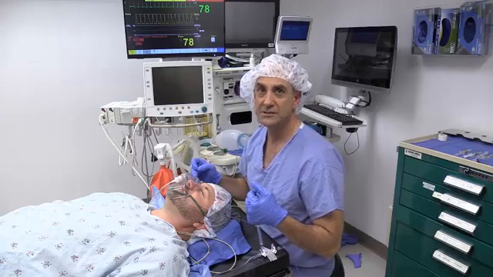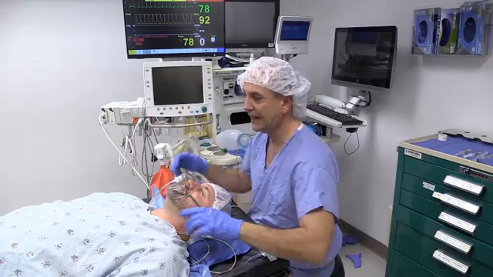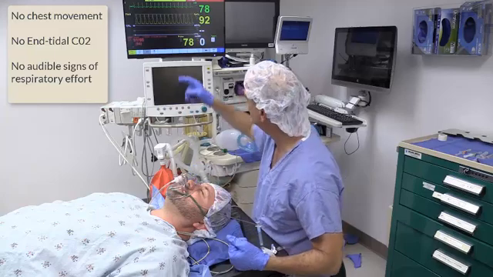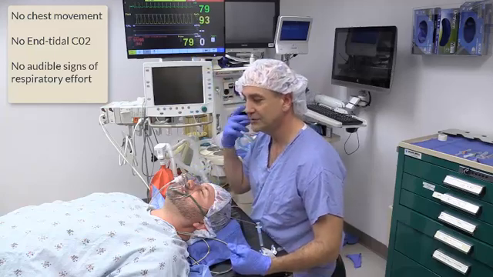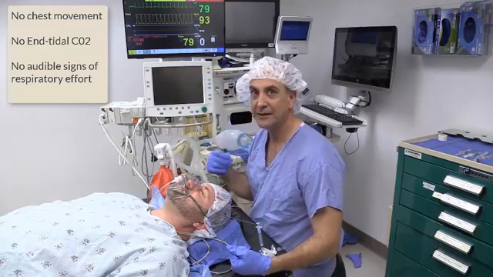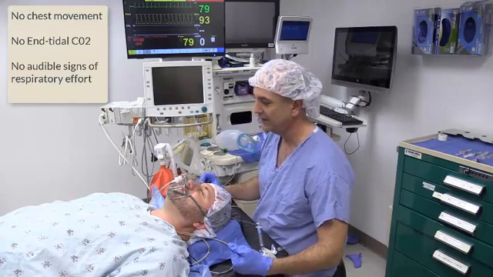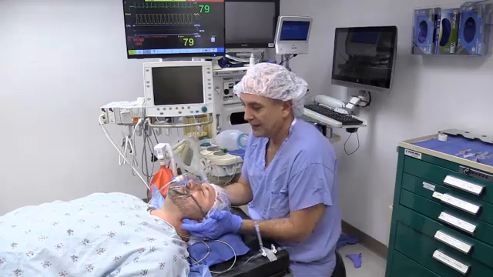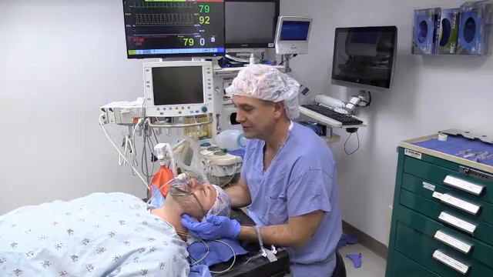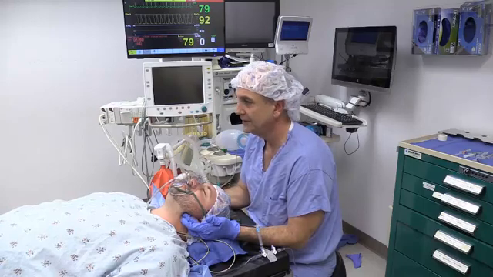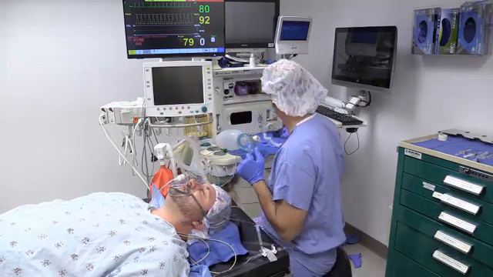Mr. Jones is no longer breathing. He's completely apneic. There is no chest movement, no end-tidal CO2. I do not hear any type of respiratory effort. I'm going to lift up on the angles of the mandible, try to do a head tilt chin lift. Does not appear to be working.